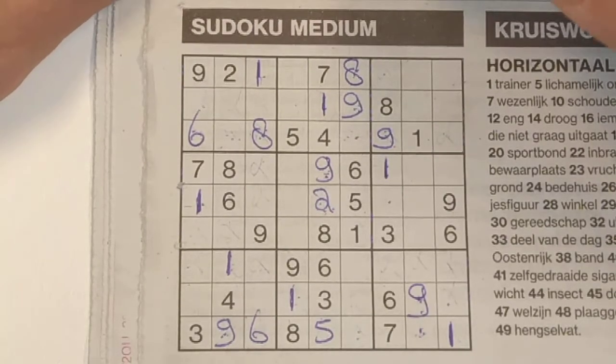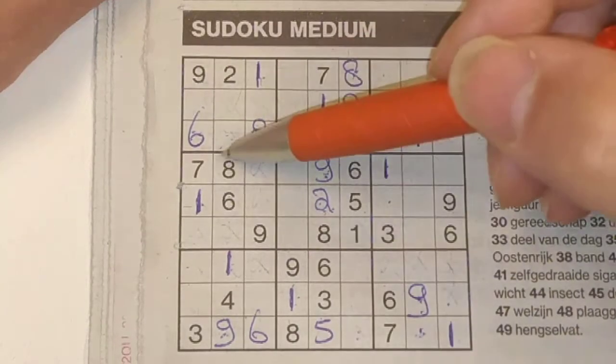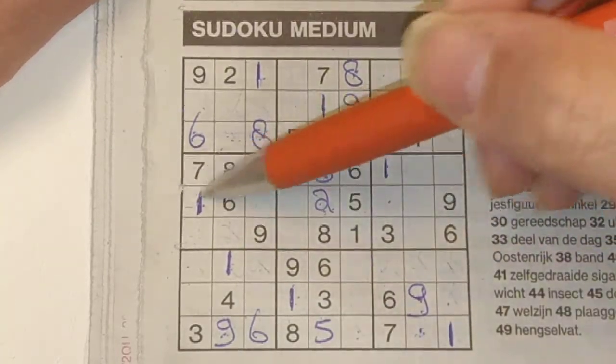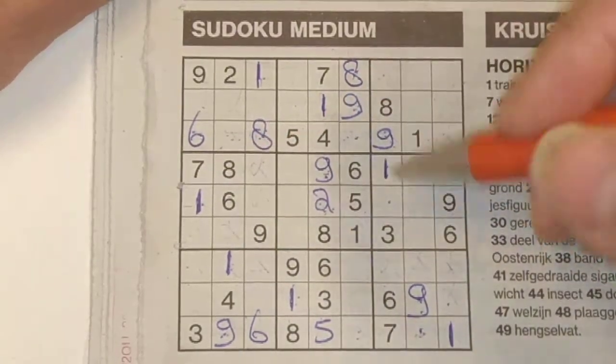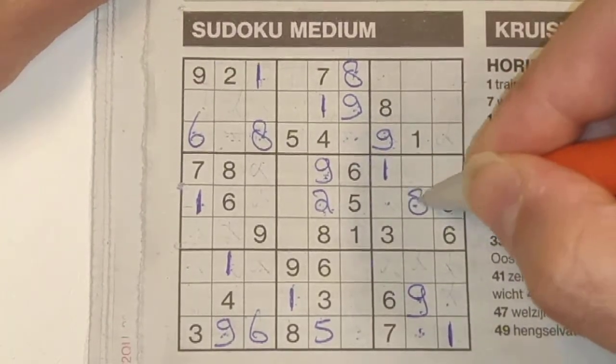7, 2, 8. Can I do something with the 8? Yes, 8. In this row, 8. In that row, so in the row between, the only 2 places for an 8 is here and there, but I see here an 8. No 8 there. 8 should be here.